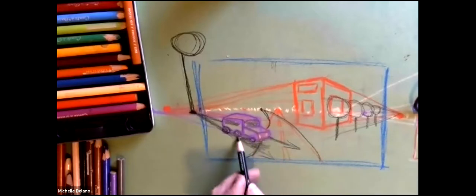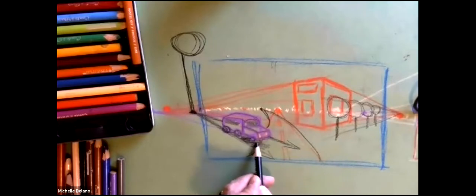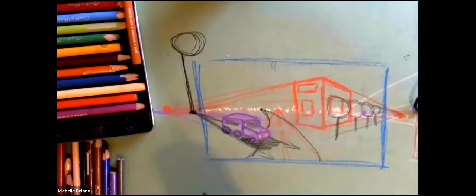Now remember, you're not shading around the truck. The ground is flat. It goes back and forth. So the shadow does this flat on the road. The thing is, when I start doing this, it's like, how long is that shadow? Where does the shadow end?